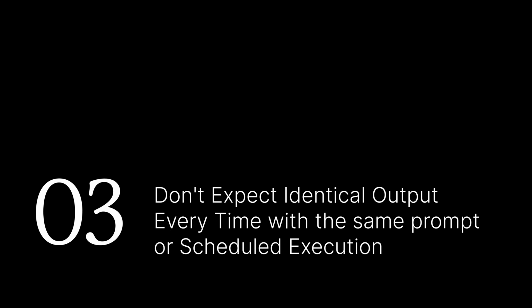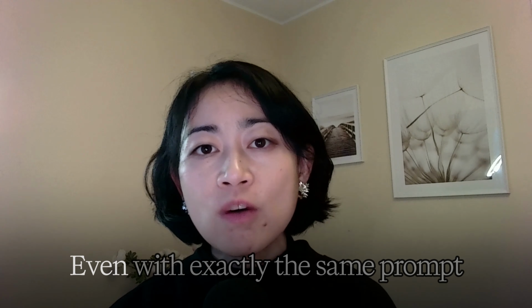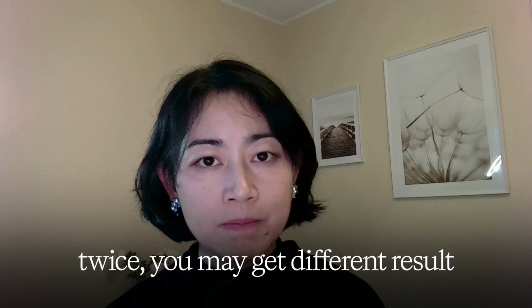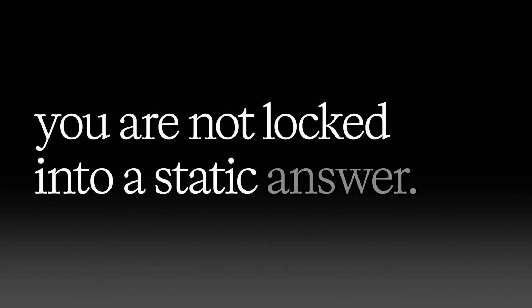Tip number 3: don't expect identical output every time with the same prompt or scheduled execution from an AI agent. Here is the hard truth about AI agents and large language models. Even with exactly the same prompt twice, you may get different results, because it's a probabilistic model that builds its answer one token at a time, sampling from many possible next words. It means you're not locked into a static answer.